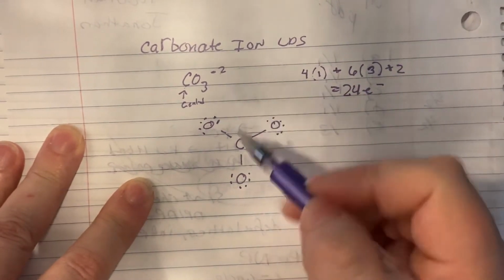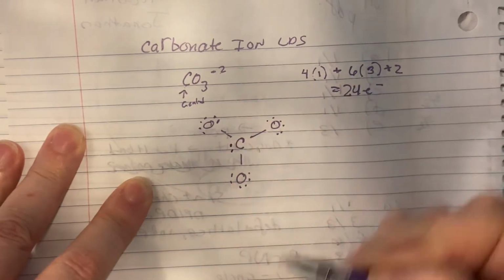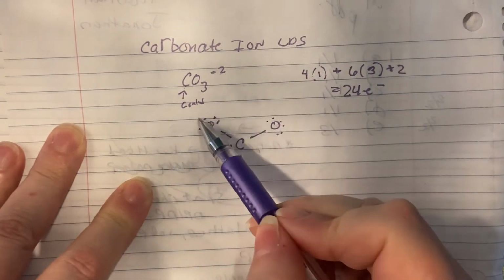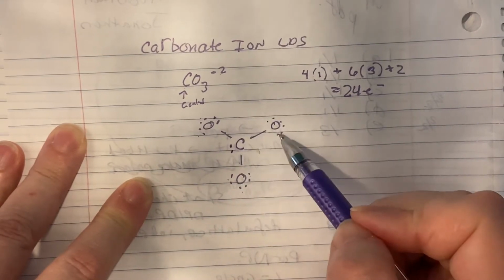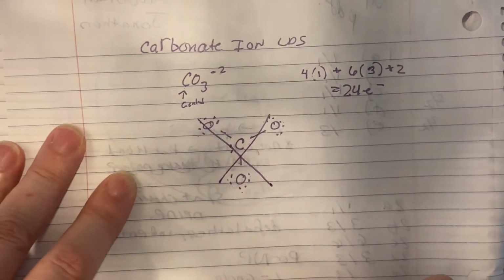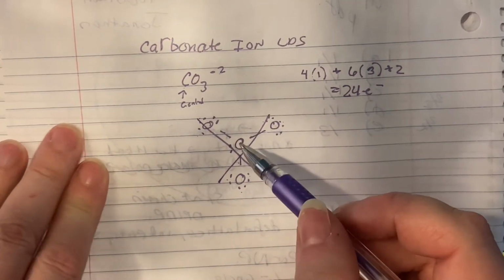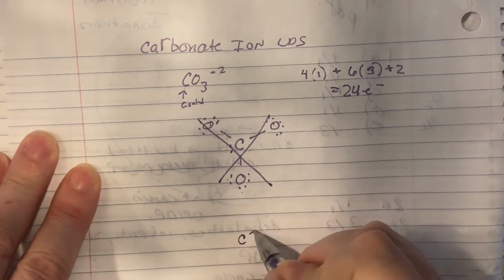Okay. So 2, 4, 6, 7, 8. And now I'm going to count: 2, 4, 6, 8, 10, 12, 14, 16, 18, 20, 22, 24, 26. So that structure is not correct. I have 2 extra electrons. So I'm going to take off my 2 lone pairs and I'm going to redraw again.